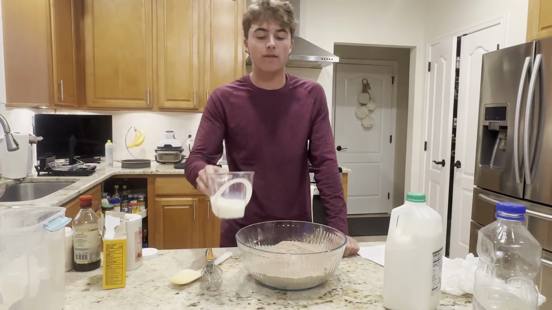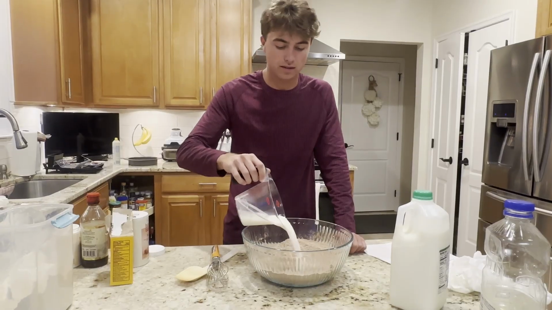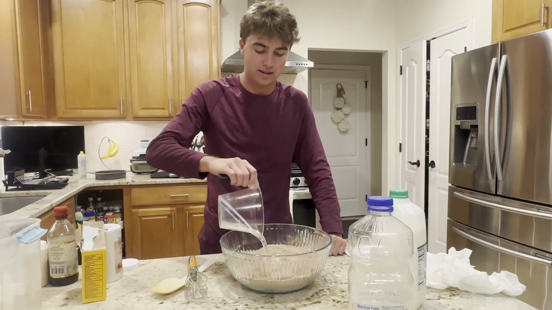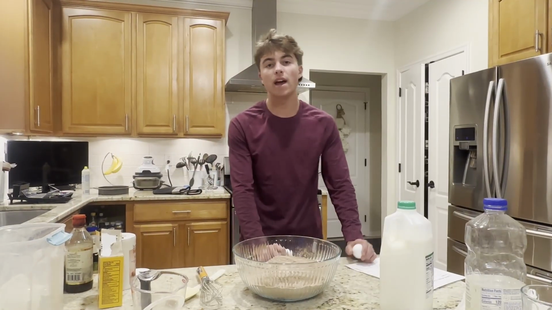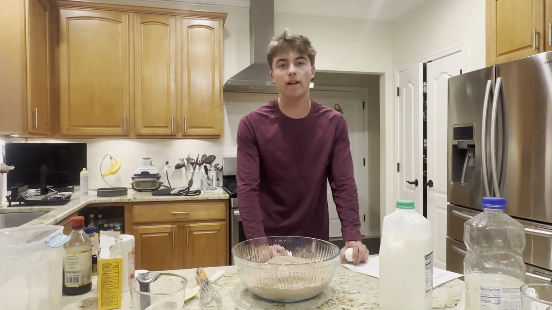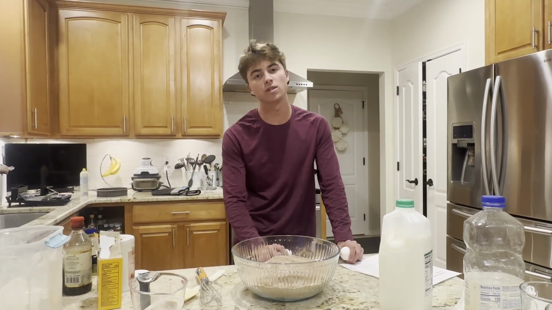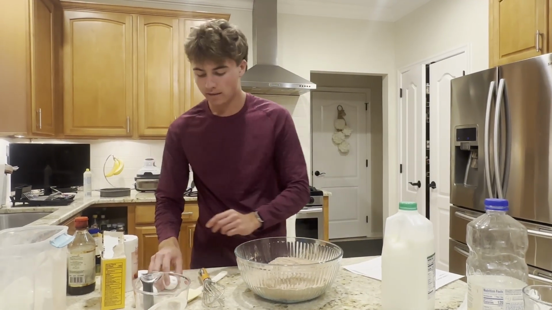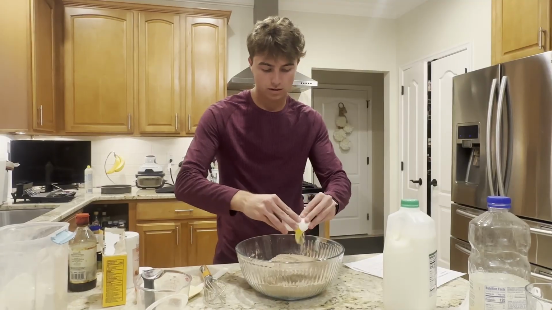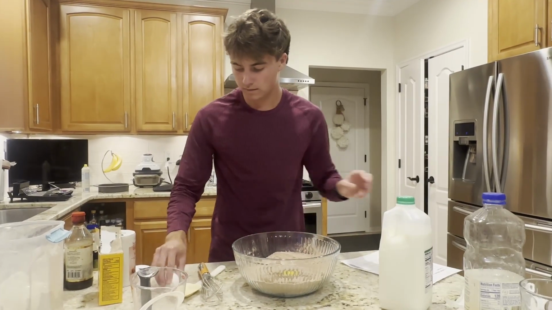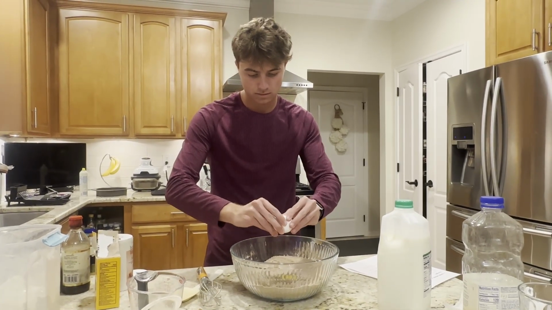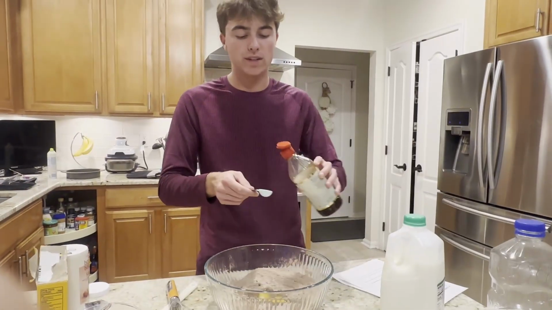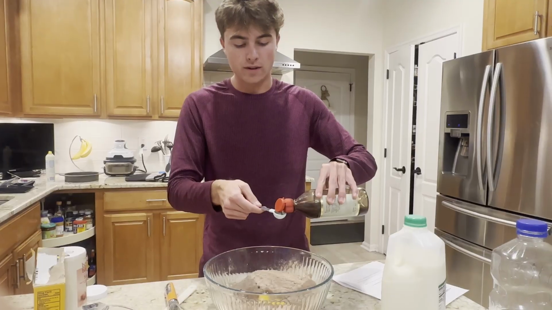And now I'm going to add a half cup of milk to the dry mix. Now I'm going to add a 1/4 cup of oil. Now I'm going to add 2 eggs because I believe that when you add another egg, it's going to add more moisture to the cake and a little more structure compared to just adding 1 egg. Now I'm going to add 1 teaspoon of vanilla just for more flavor.